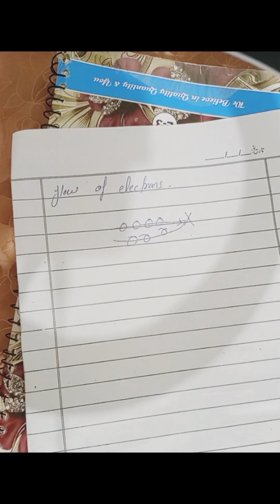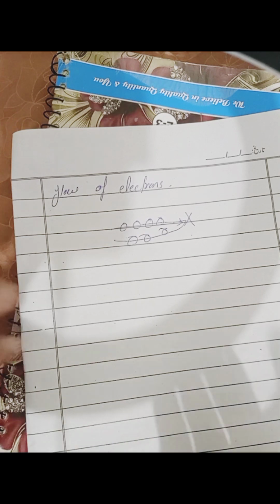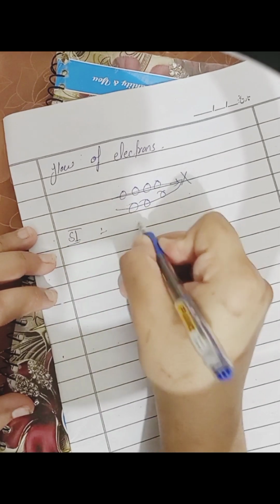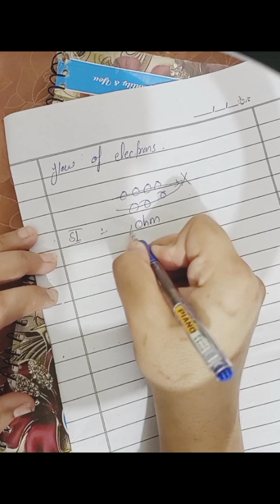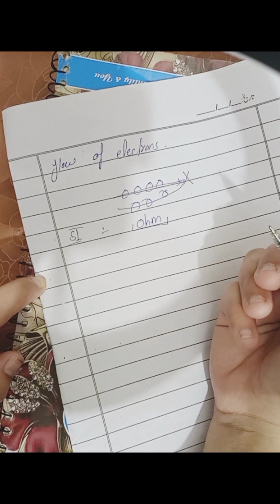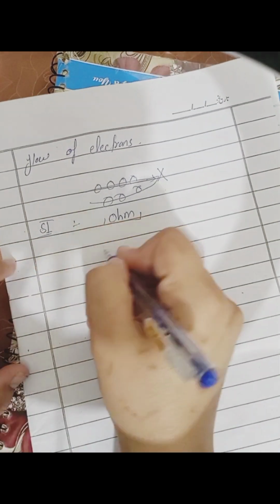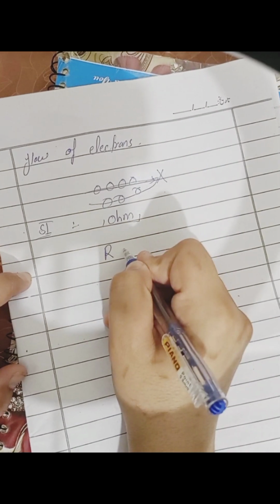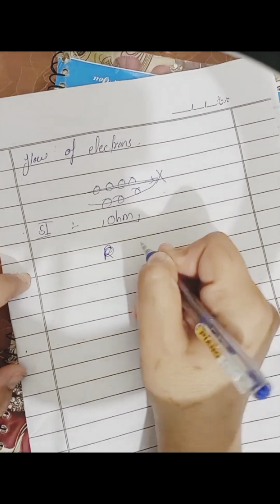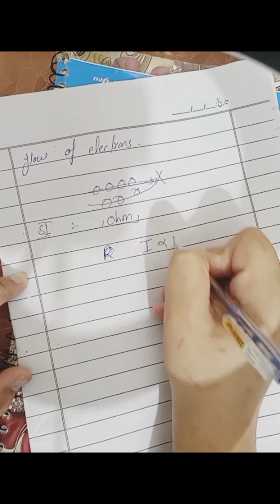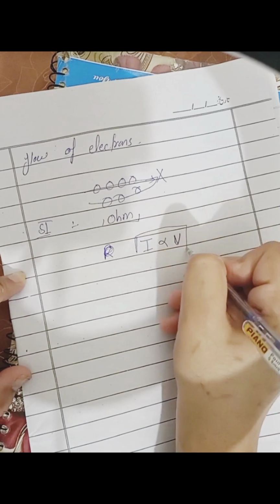Okay. So now, in which unit will this resistance be measured? The SI unit of resistance is the ohm. Have you ever heard this name, Ohm's law? No? So the unit of resistance is the ohm. As I told you, for example, this is Ohm's law, in which current has a direct relation with the voltage. This is Ohm's law.